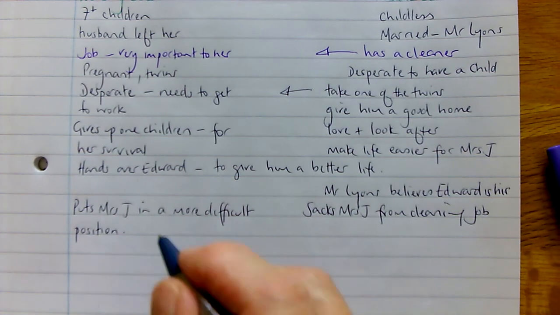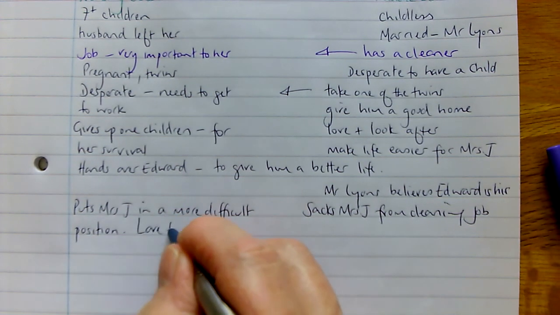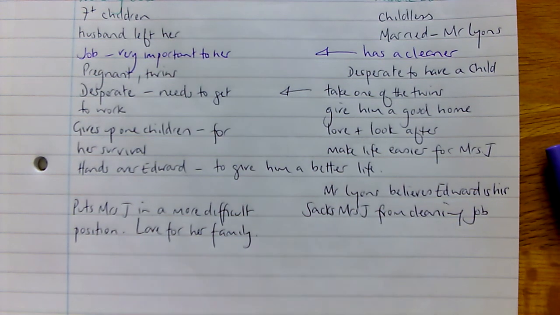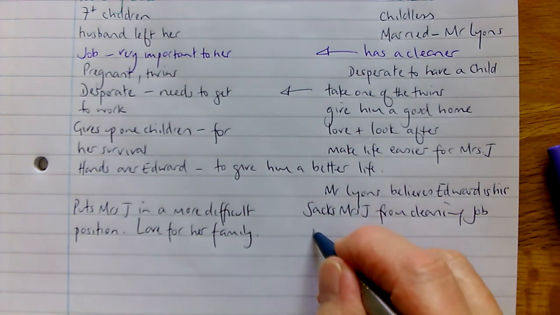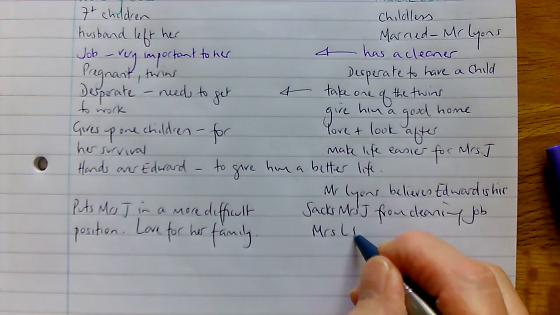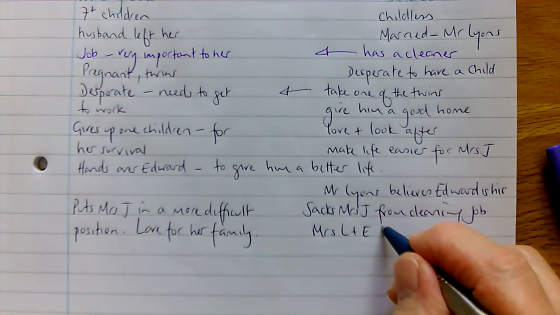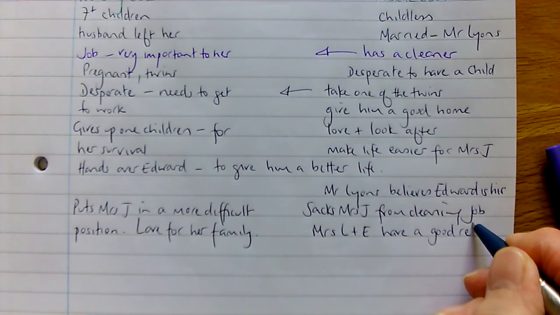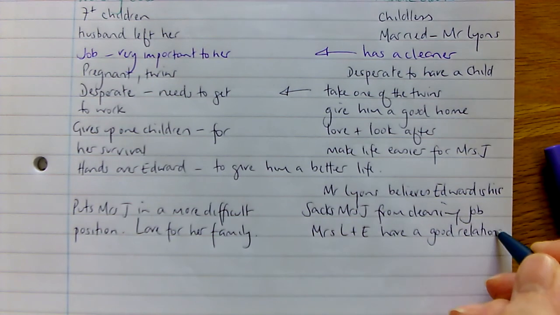We see, however, that her love for her family is really strong. And we see that Mrs. Lyons and Edward have a good relationship, but it's not quite right.